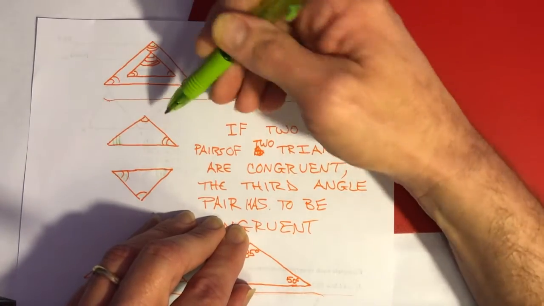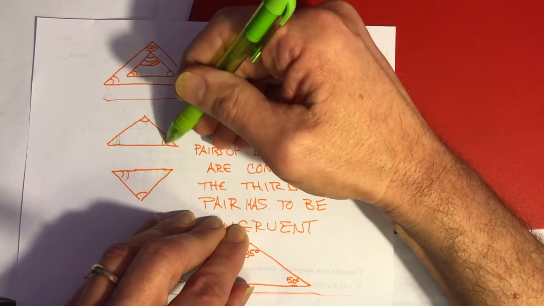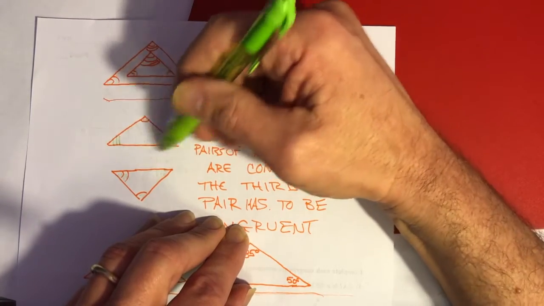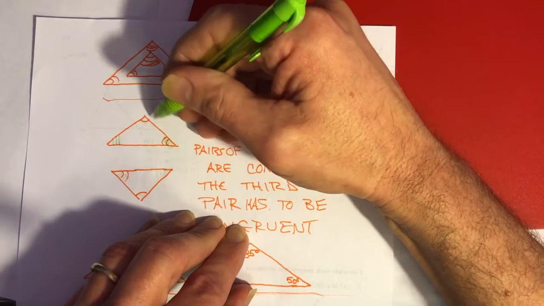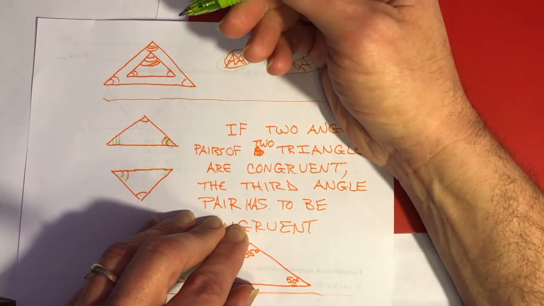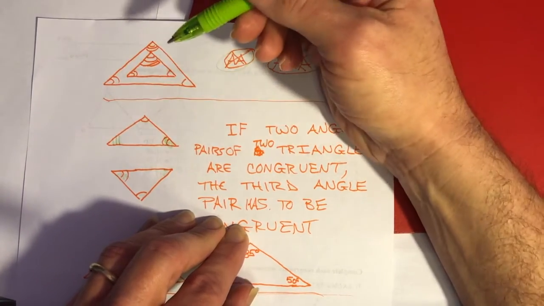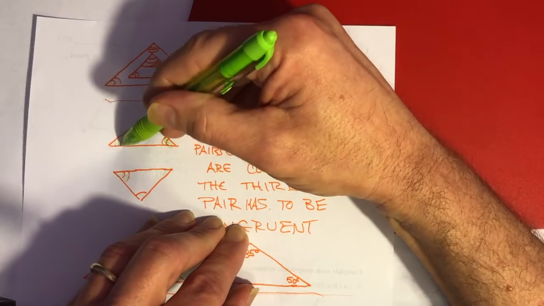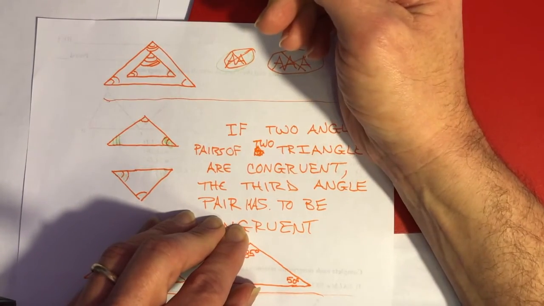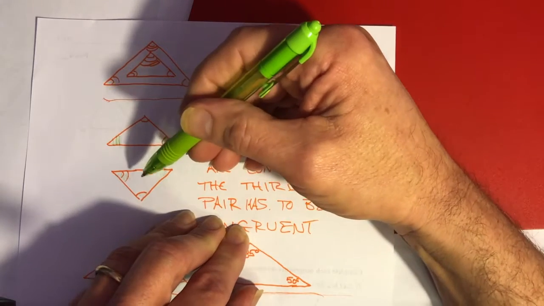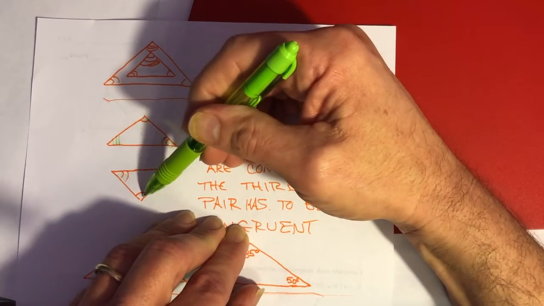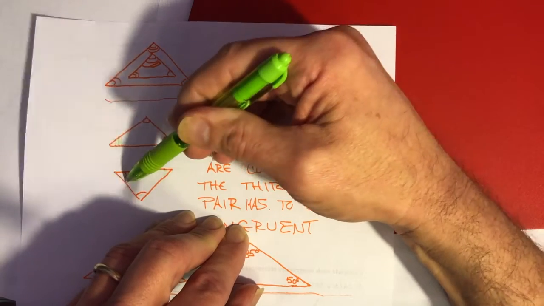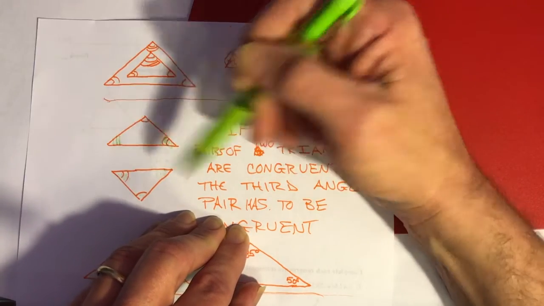And why? Well, think about this. They have to add up to 180 degrees, the angles of a triangle. If I add this and this, whatever that number turns out to be, I subtract it from 180, and that's the measure of this angle. If I'm going over here, I'm doing it again with exactly the same numbers. I'm adding the same two numbers together, subtracting it from 180, which is exactly what I did here.